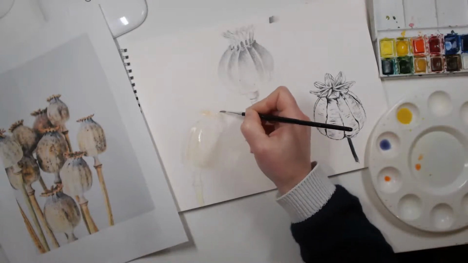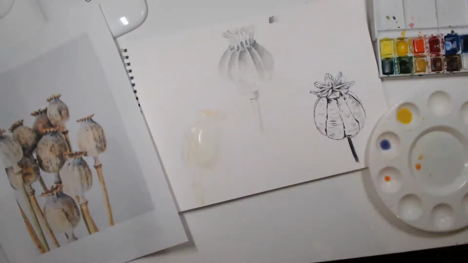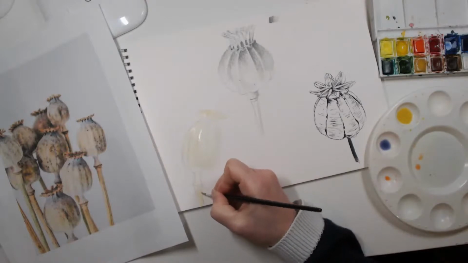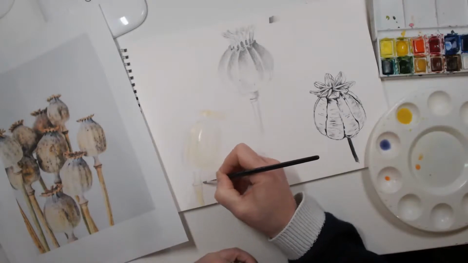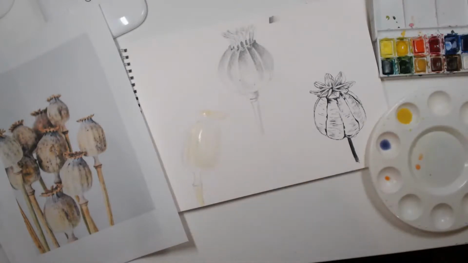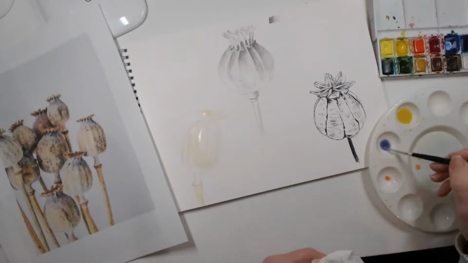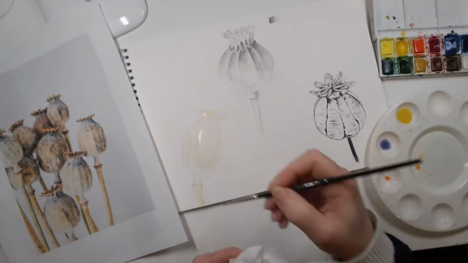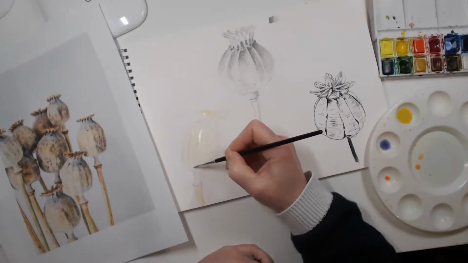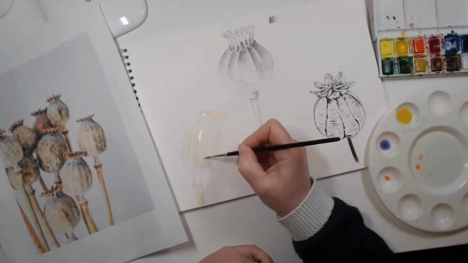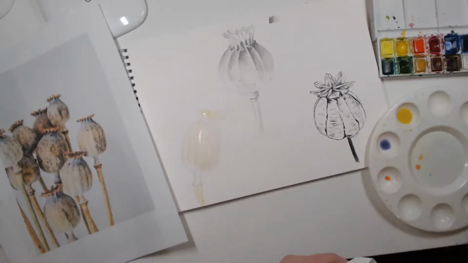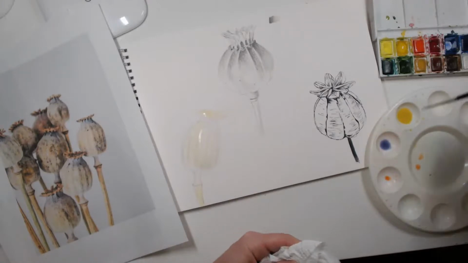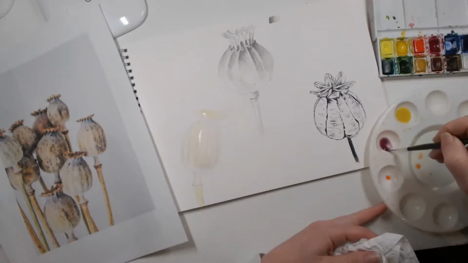I'm just going to fan this out. I'll put a bit of that colour on the stem. And just get a bit of blue at the bottom. And I'm going to add a little bit more of the crimson into my blue mix, just at the top there.